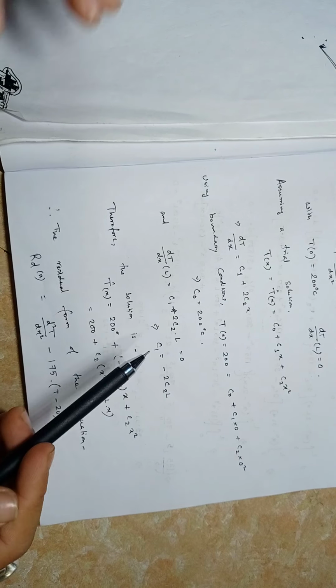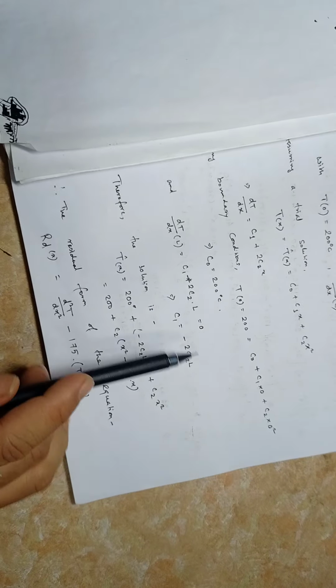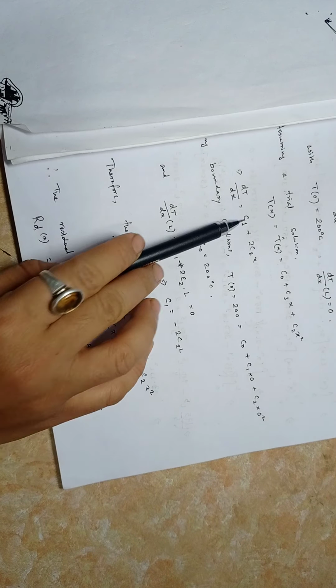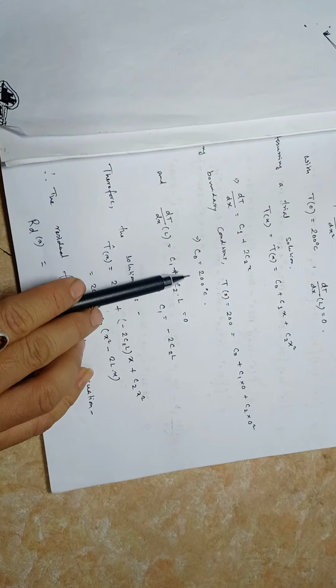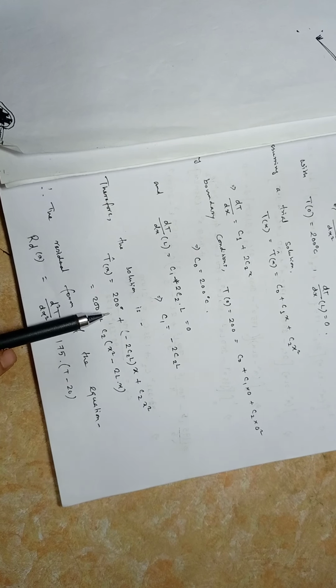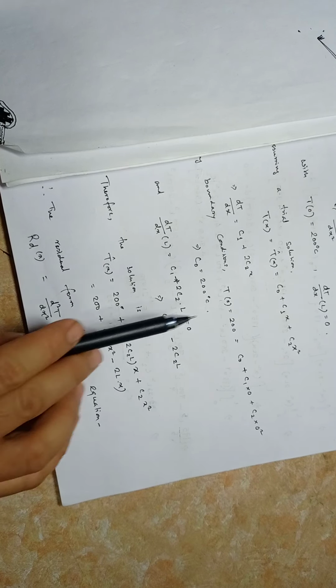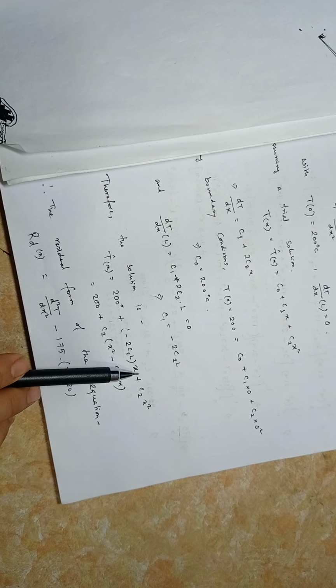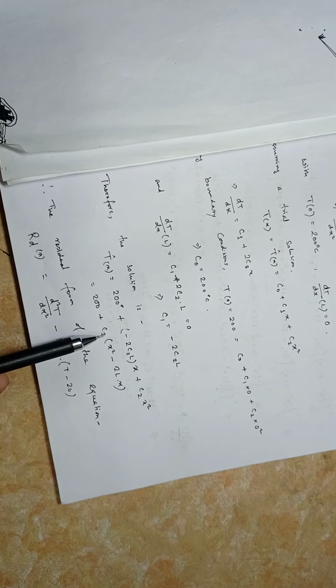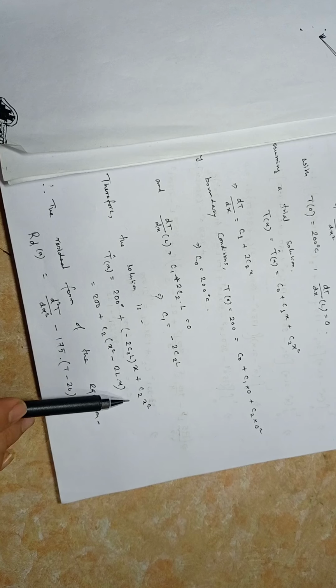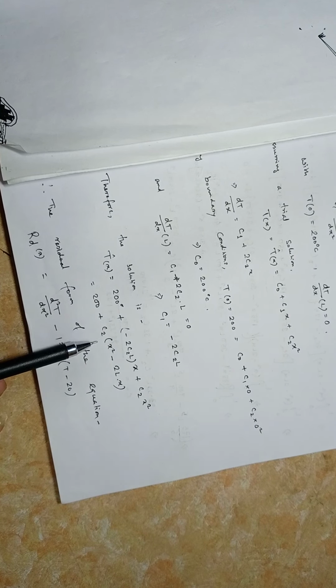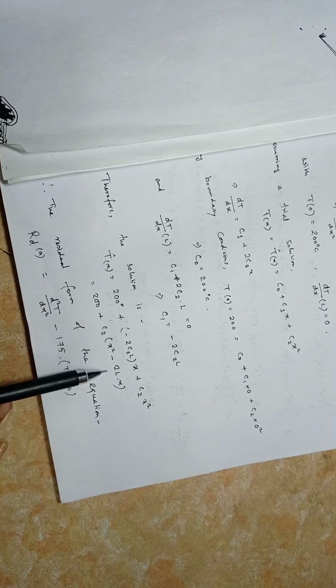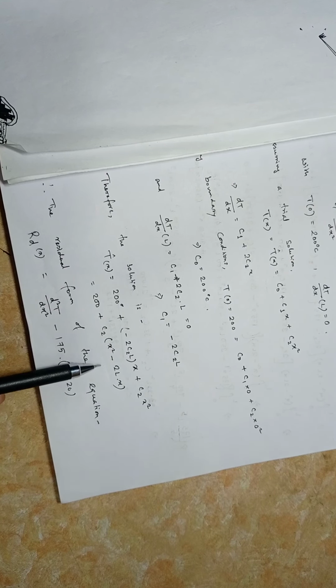And C0 is 200. So here you see C0 is 200, so put that here. C0 you have found as 200, so this is 200. Plus in place of C1 we put minus 2C2L into x, and C2 is there. So C2 multiplied by this expression is what we have got. So this is your trial function. So C2 multiplied by this we can take as the weighting function here.